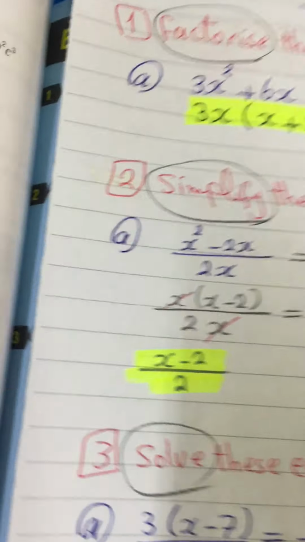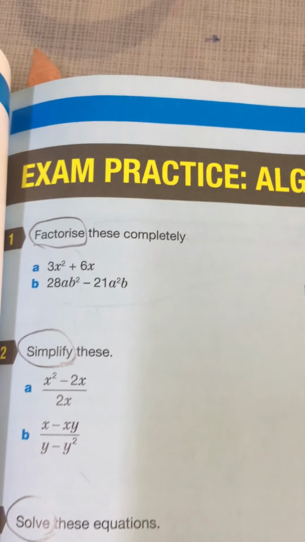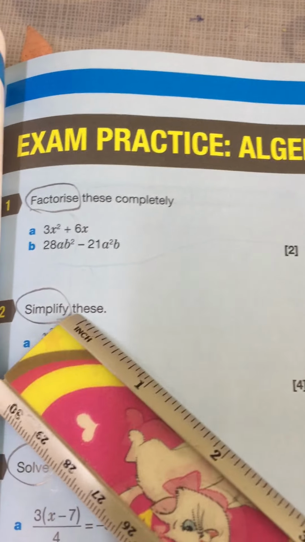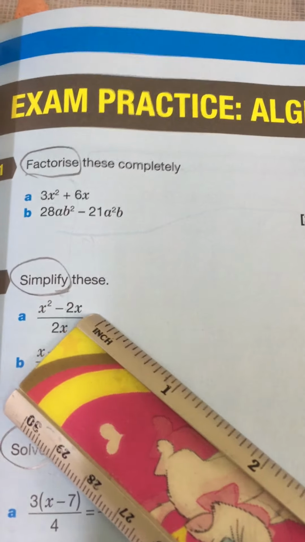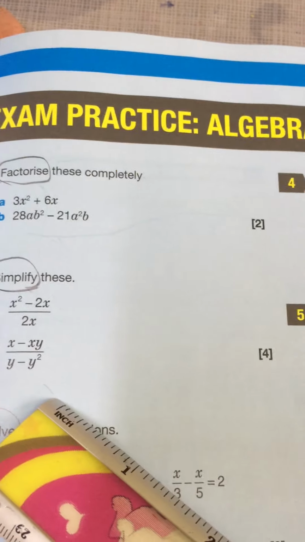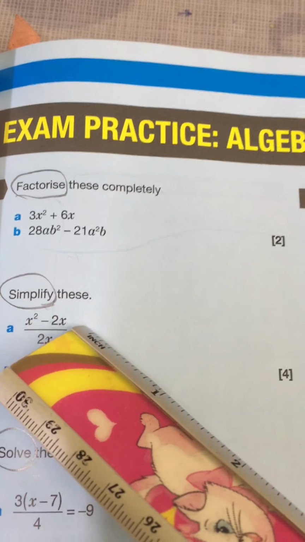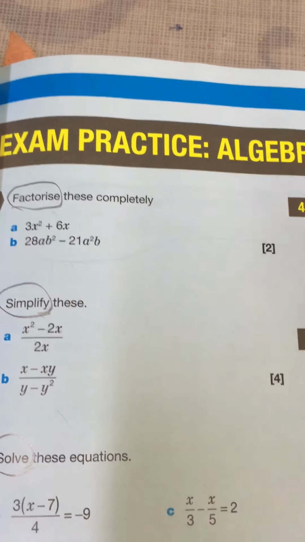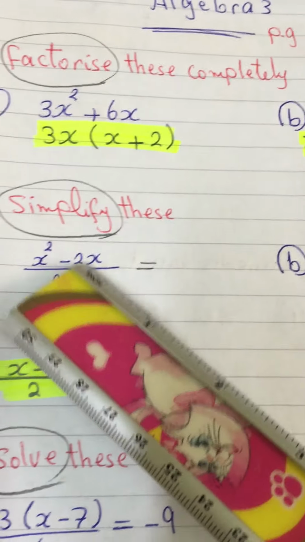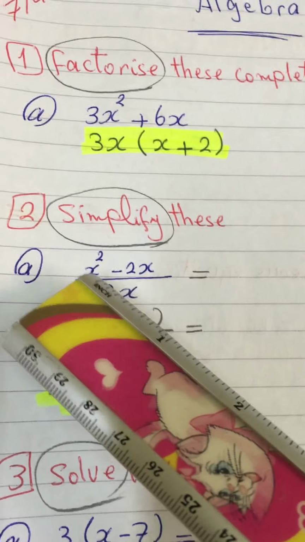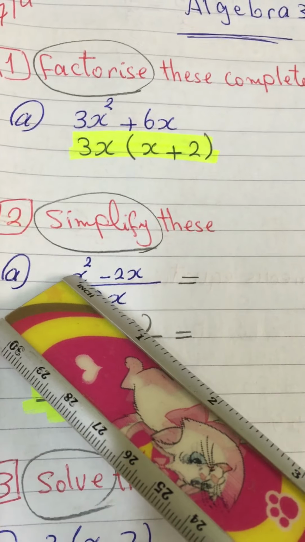Now question 2. I'm still on page 199. Question 2, simplify this. I have a fraction, so I'll start to factorize in the beginning and finally simplify like this. Attention, here I start to factorize. I'll take a common factor. Here we have x.